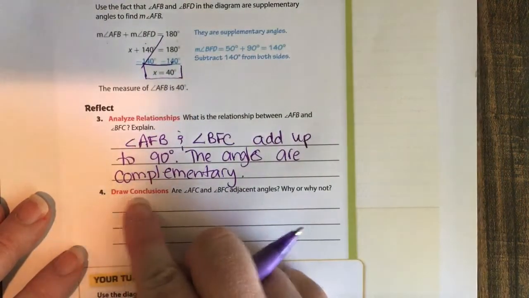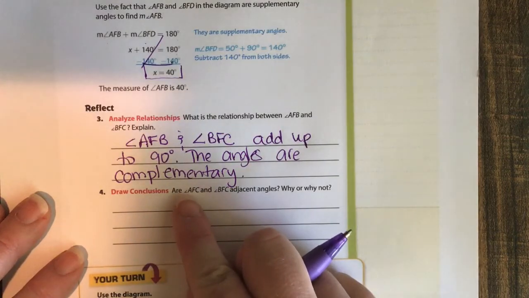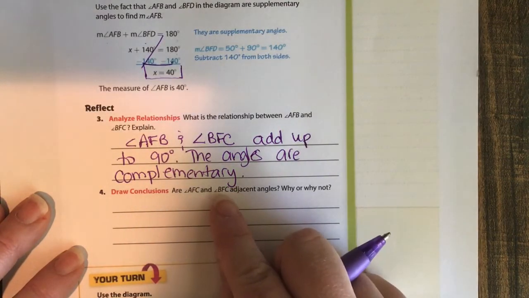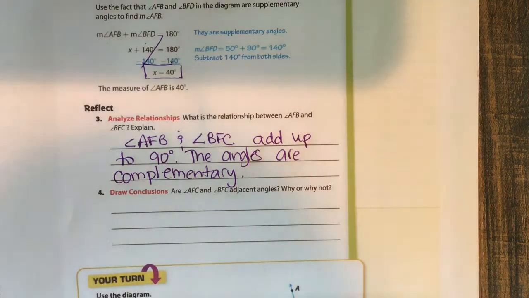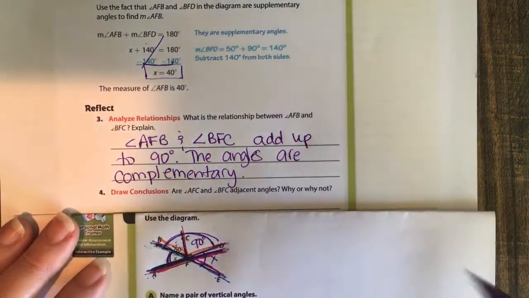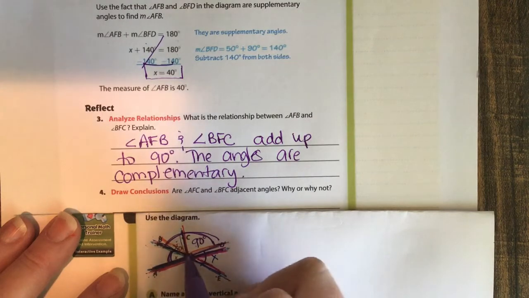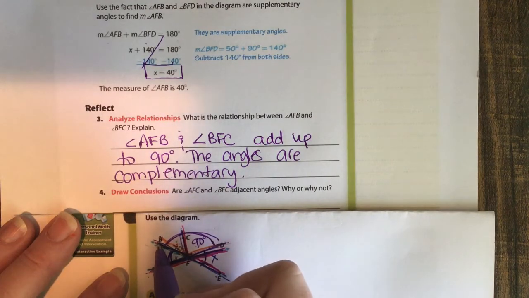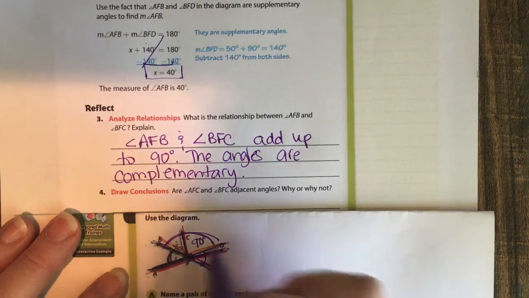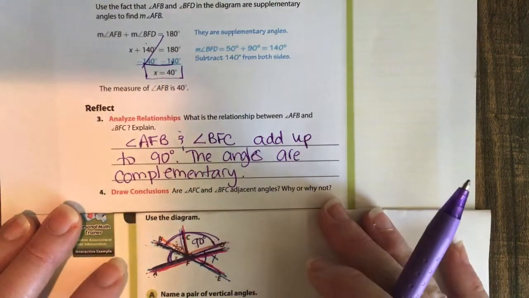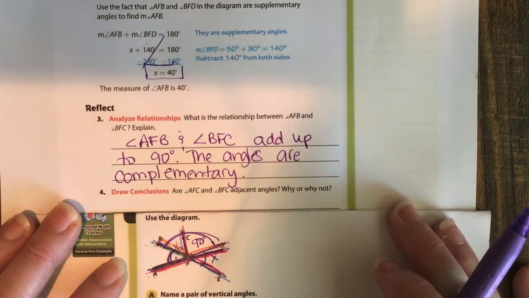Number 4 says draw a conclusion. Are angle AFC and angle BFC adjacent? So again, let's go look at them then. AFC, this big angle here. And BFC, this angle here. So remember, in order to be adjacent, they have to be right next to each other and they can't overlap.